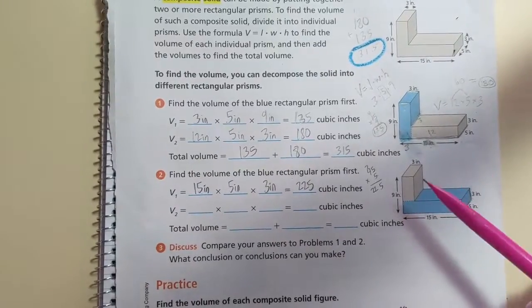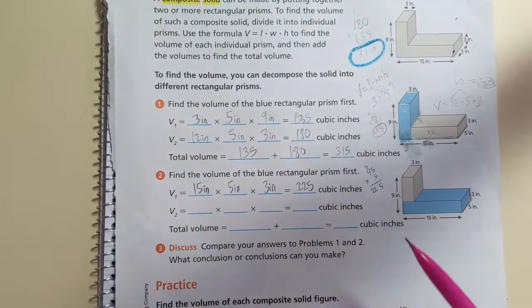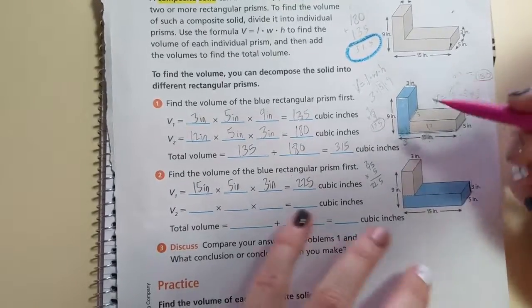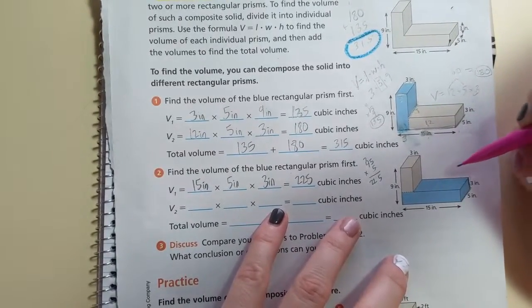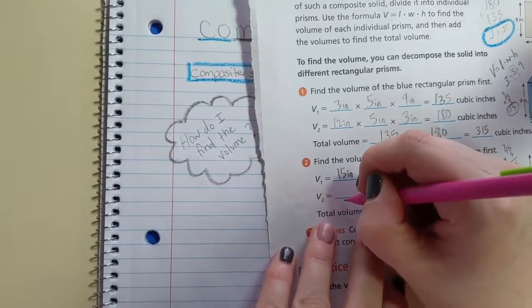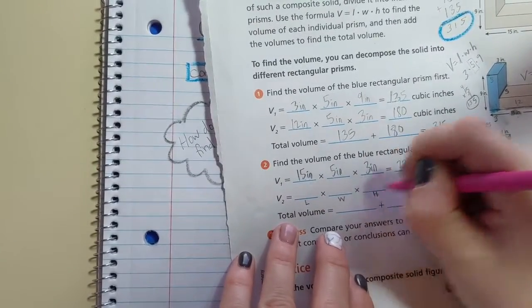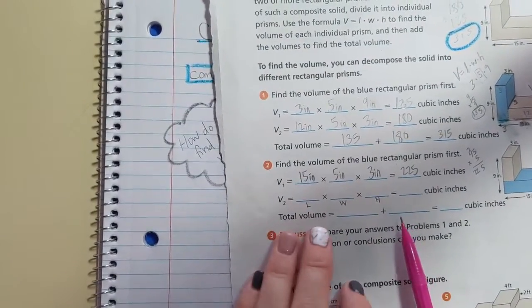So on the gray one, my guess is we're going to have to do a lot of finding missing measurements. So let's remember that we're looking for length times width times height. We just come over here and underneath it write a capital L, a capital W, and a capital H, just so you remember that is what we're looking for.